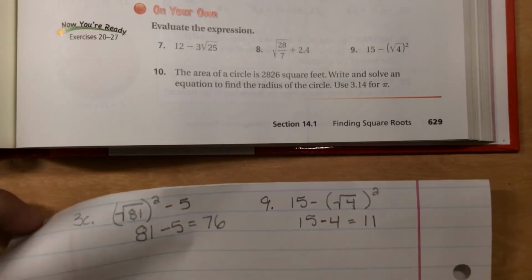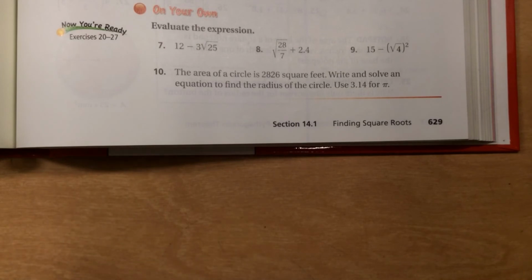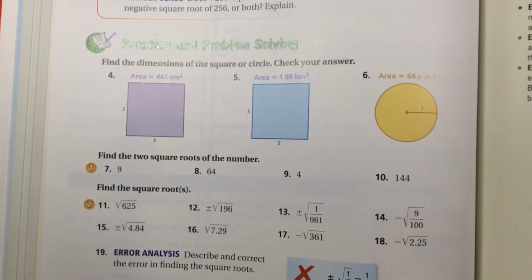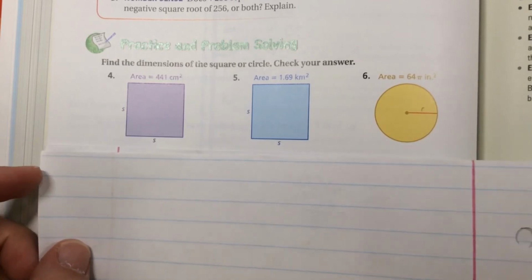Number 10. The area of a circle is 2,826. I don't feel like doing that one. And let's just look at 3 of the exercise problems from page 630. I like these 3 problems right here.